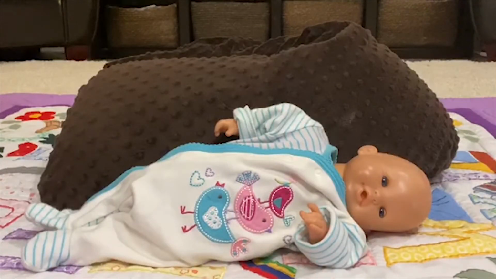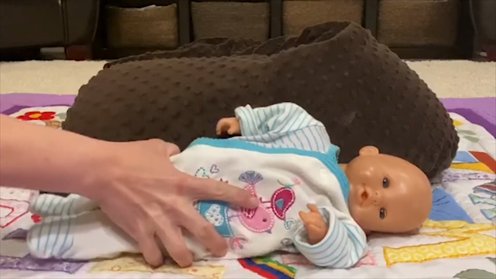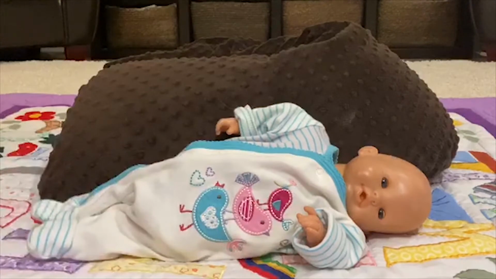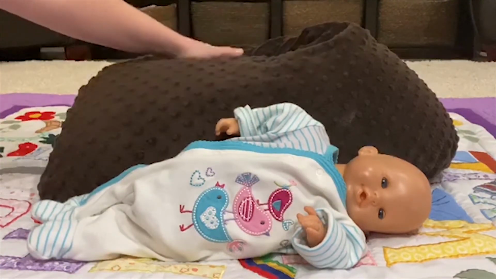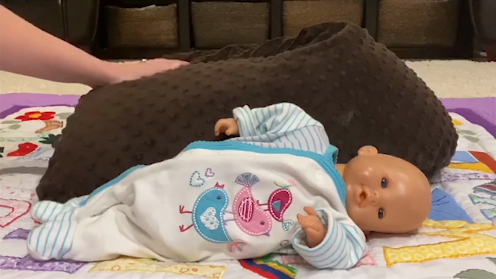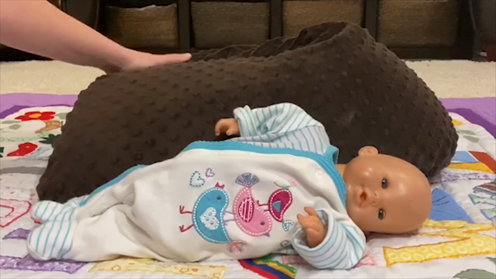Okay, so our first and most important position for achieving counter pressure during play is side lying. I need to stress that this position is only to be used for awake playtime. We will discuss what you can do during sleep in a little bit. When your baby is awake, the best way to do side lying is with a big pillow or rolled up towel or blanket behind your baby's back.